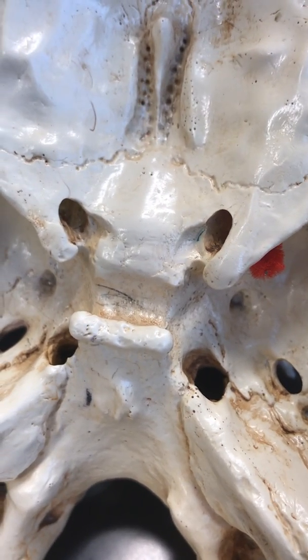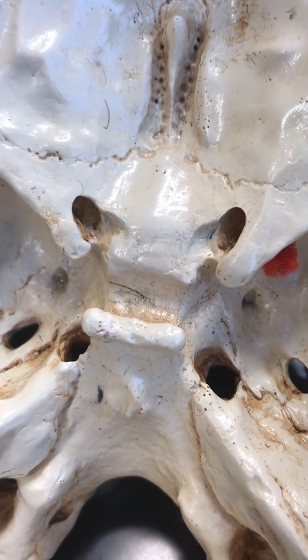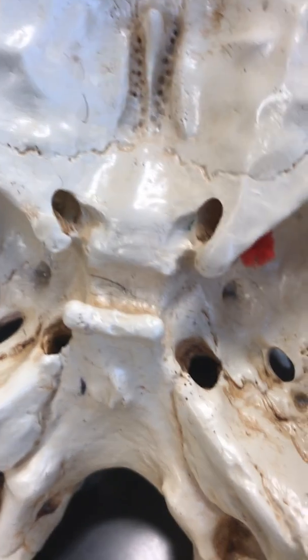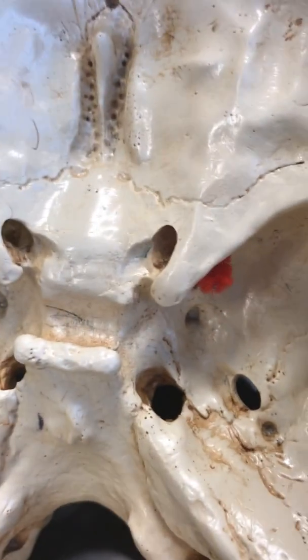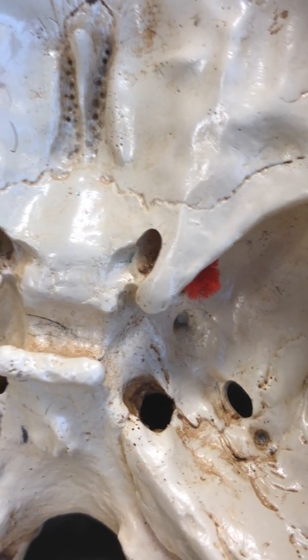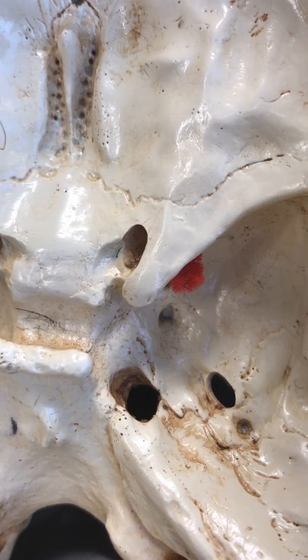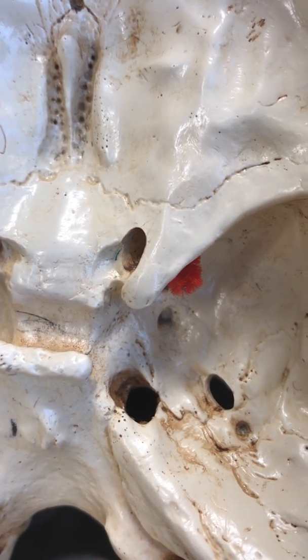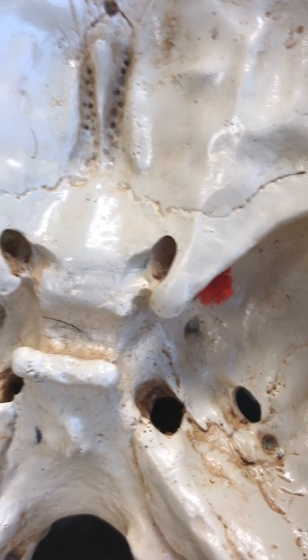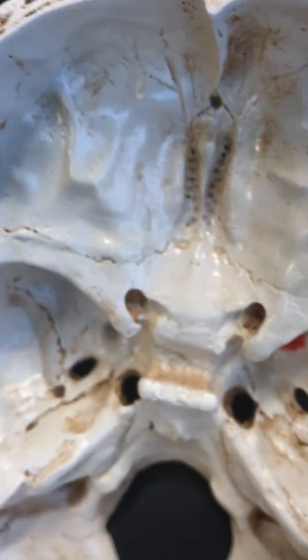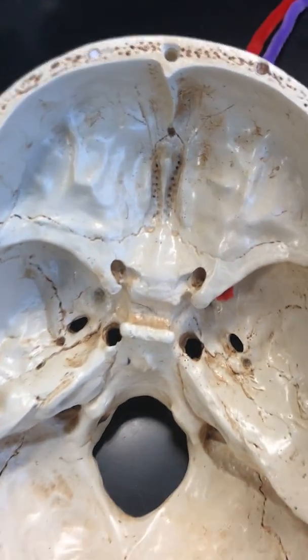Oh, no. Sorry, there are other openings. The foramen lacerum, you see the laceration? It is for the carotid artery, the internal carotid artery. And then I forgot, there's also the jugular vein. So the lacerum is for the carotid artery.